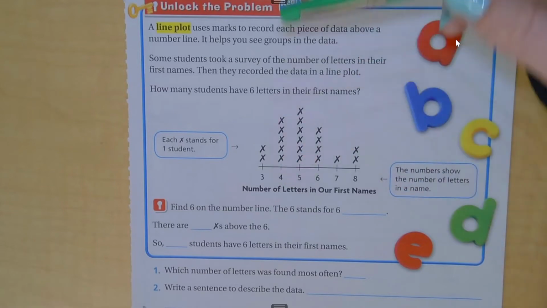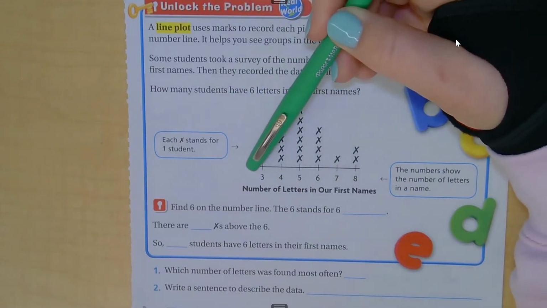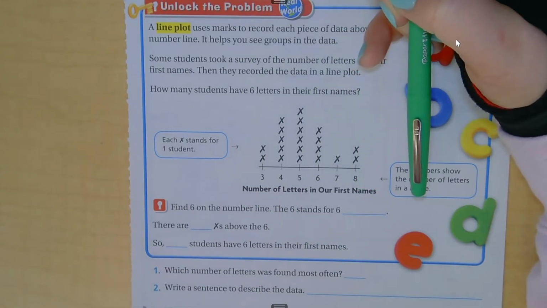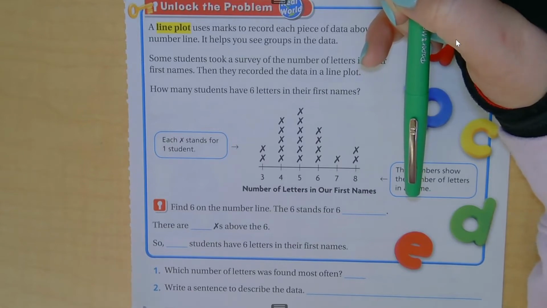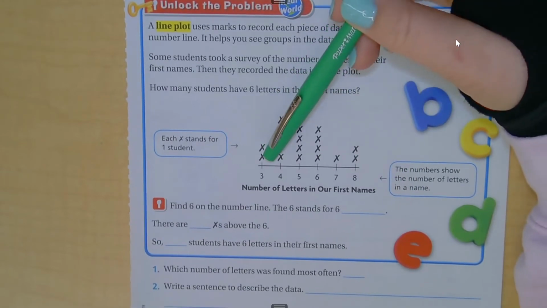Okay? Imagine that this number line is drawn on the pavement of the playground. Okay? And the teacher told students to go line up behind the number of letters they have in their name. So imagine these X's as students lined up.